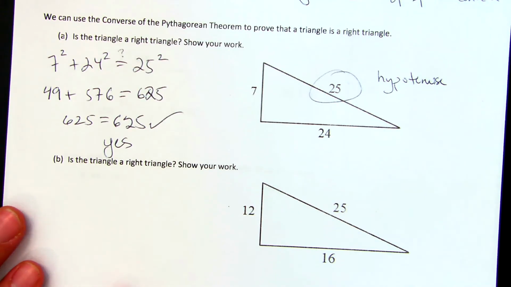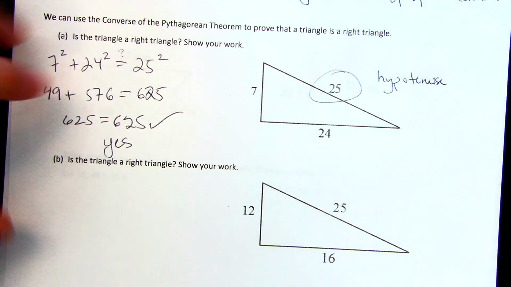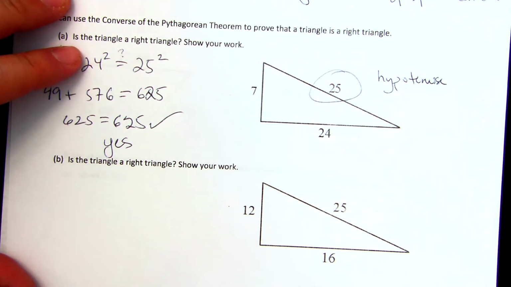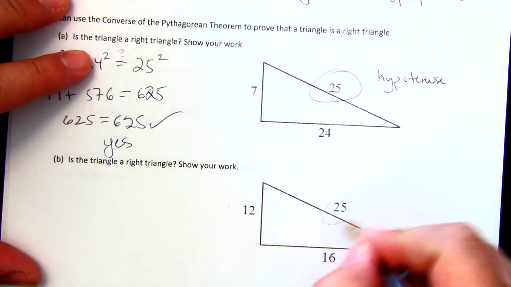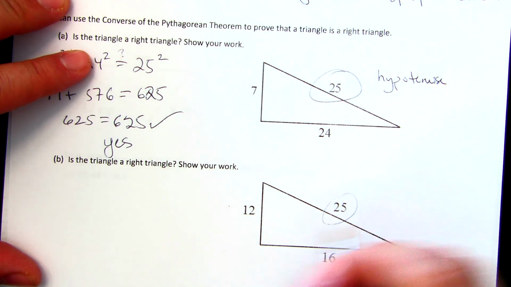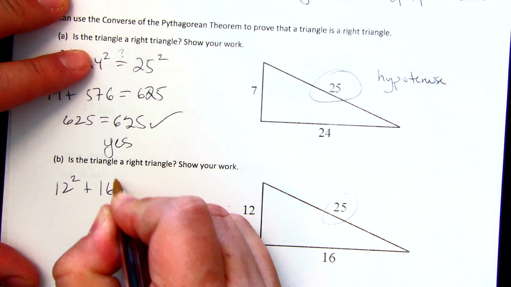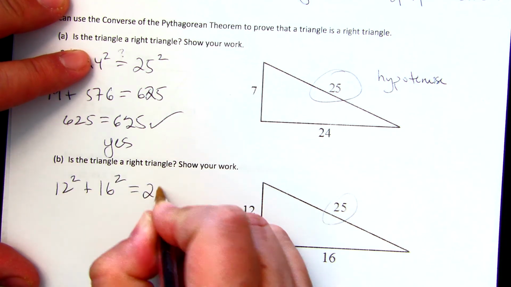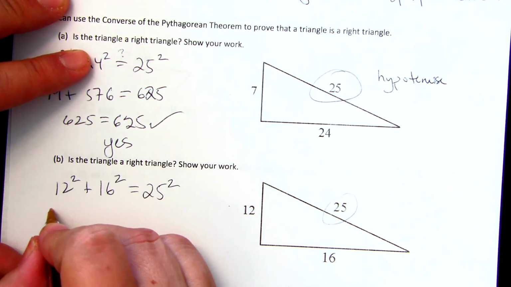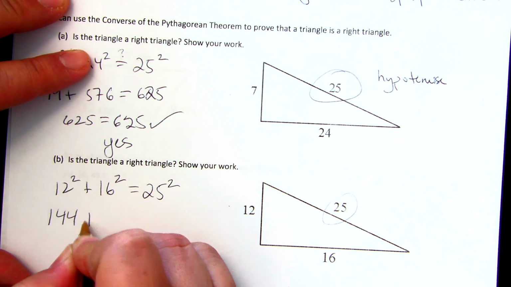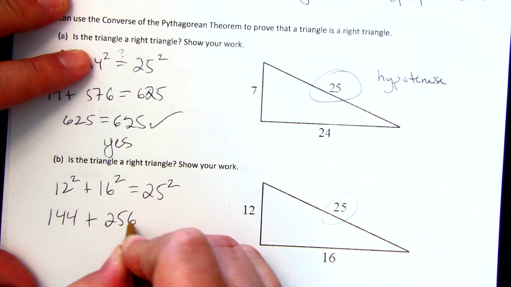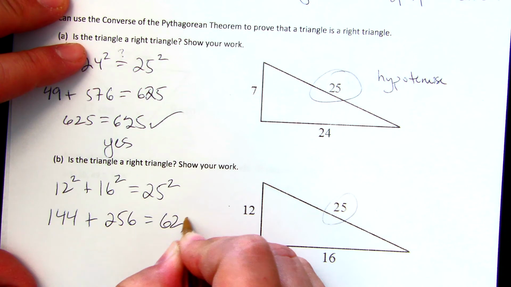Let's try this one. Why don't you pause the video and try this one, and then come back and check it out. Okay, assuming you paused it and did it yourself, if this is a right triangle, then 25 has to be the hypotenuse. So I'll have 12 squared plus 16 squared equals 25 squared. So it's 144 plus 256 equals 625.